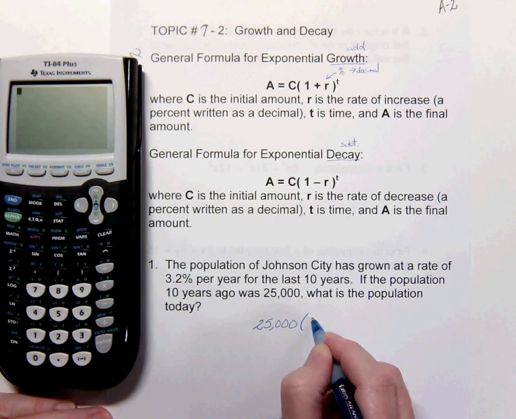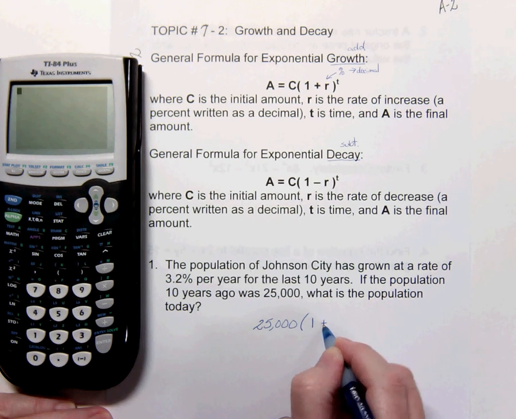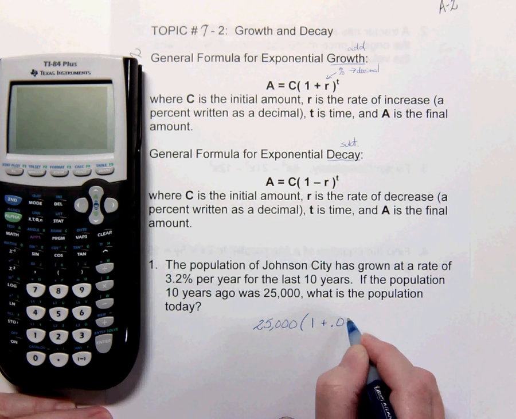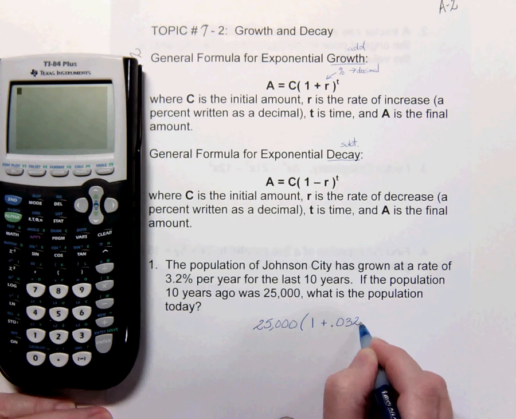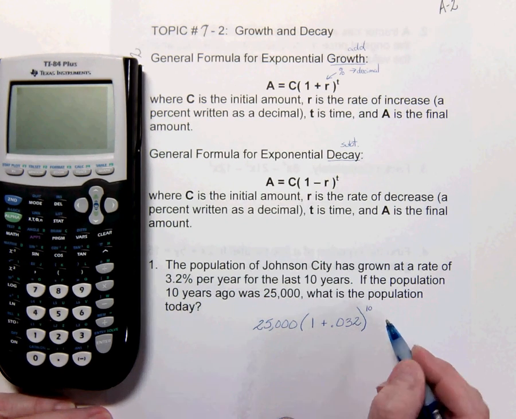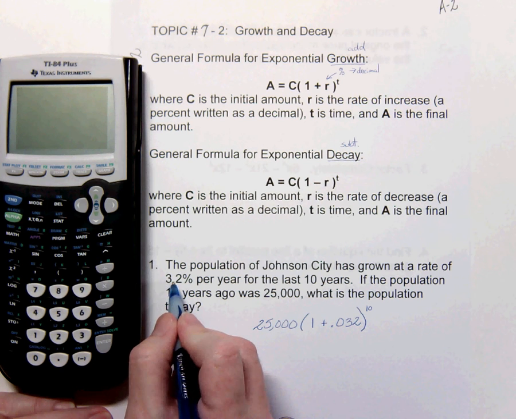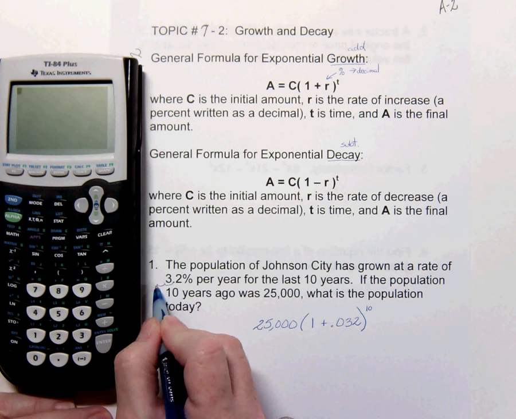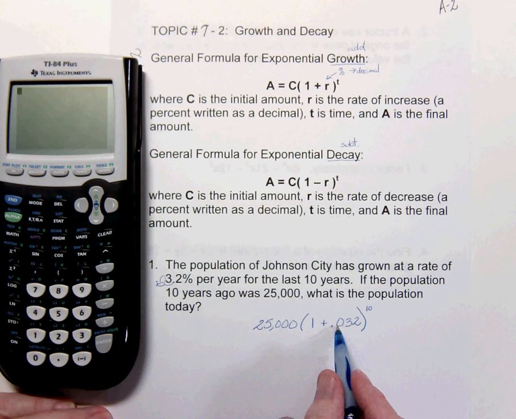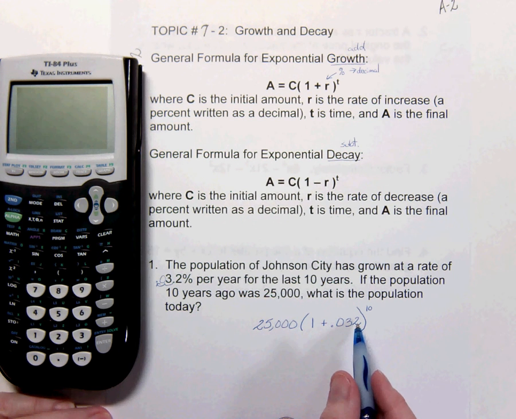That would be a growth rate, so we're going to add it to the percentage, but 0.032 is changing that to a decimal, and you're raising it to the power of 10. So be careful when you're changing percents to a decimal, you move it 2 places. That's why you're going to have a placeholder right here. Now the percent sign goes away.